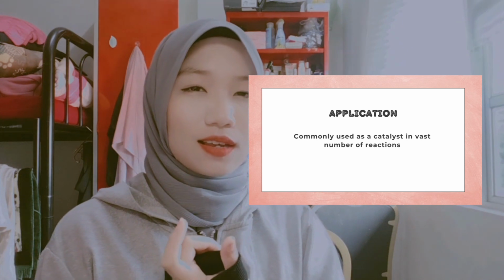Lastly, an application of this complex is that it is usually used in reactions as a catalyst.